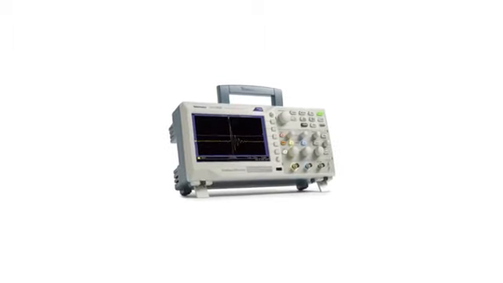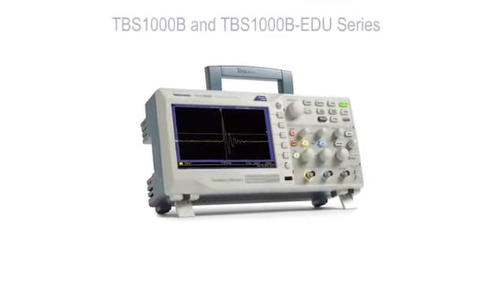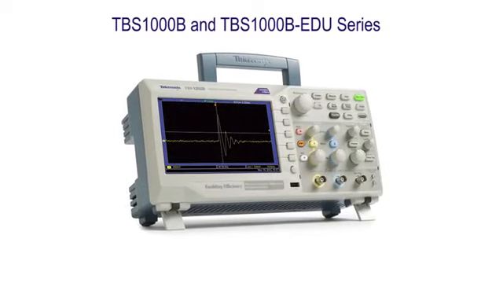We've shown you a few techniques for making measurements on the TBS1000B oscilloscope. Put these techniques to work to characterize and evaluate some circuits of your own.